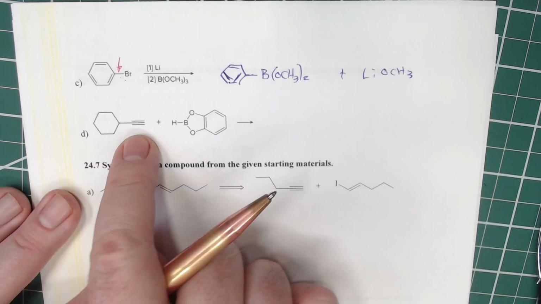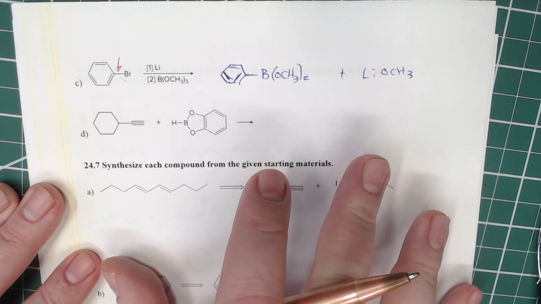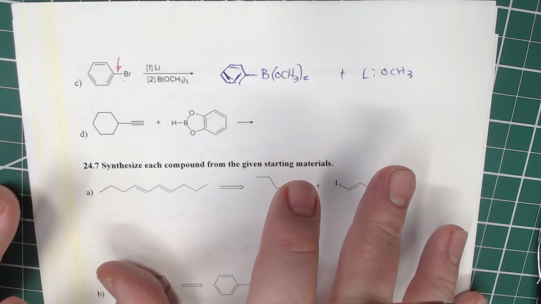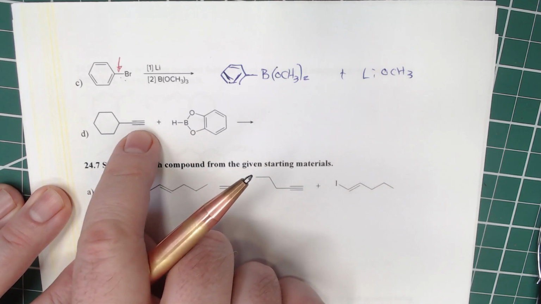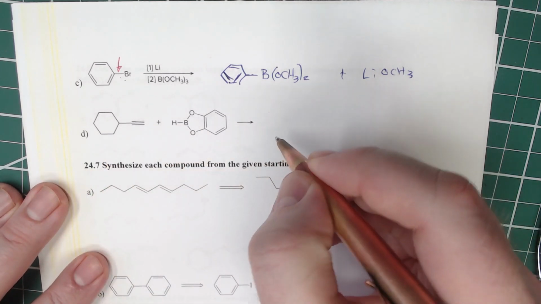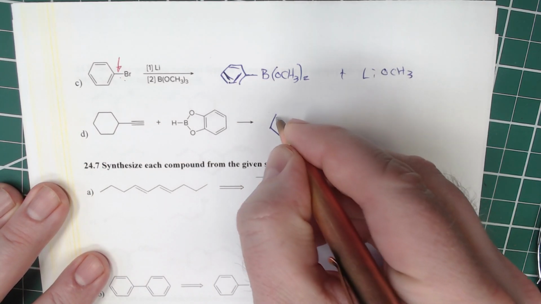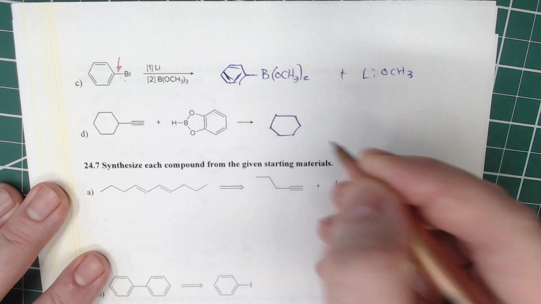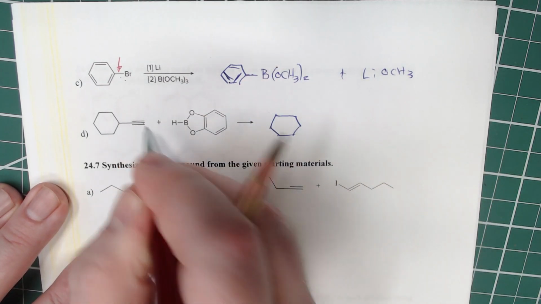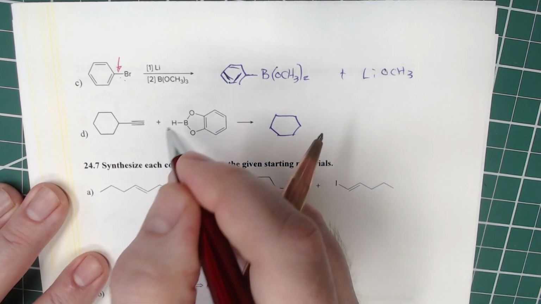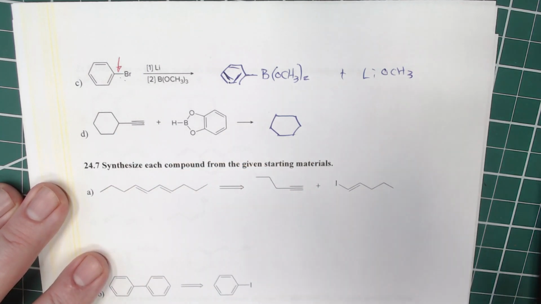All right, on this one, this is hydroboration. Again, we first saw hydroboration way back in chapter 11 when we were looking at alkynes. And here, in the hydroboration, the boron is going to go to the less substituted carbon. So we're going to make a new bond between this carbon and boron. And then this hydrogen is going to go to the second carbon on that terminal alkyne.